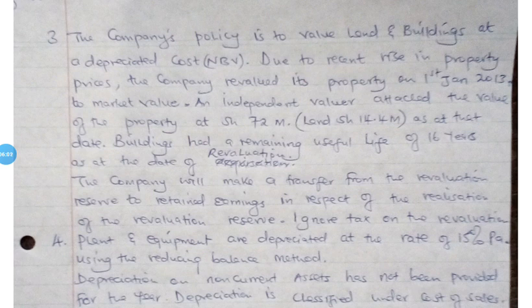Number 4, plant and equipment are depreciated at the rate of 15% per annum using the reducing balance method. So you are depreciating plant and equipment using the 15% reducing balance method. Depreciation on non-current asset has not been provided for the year.